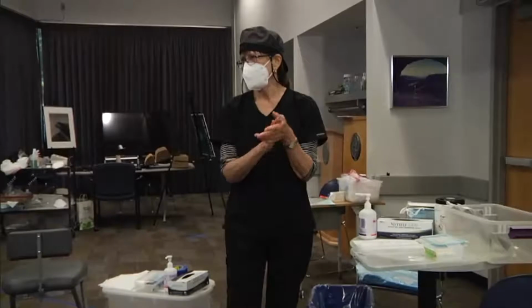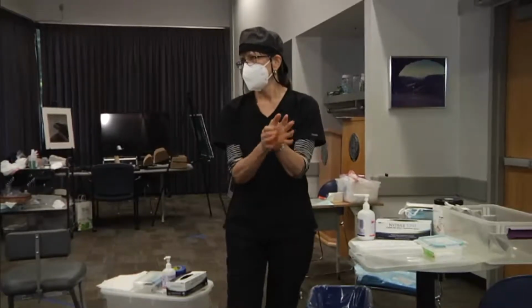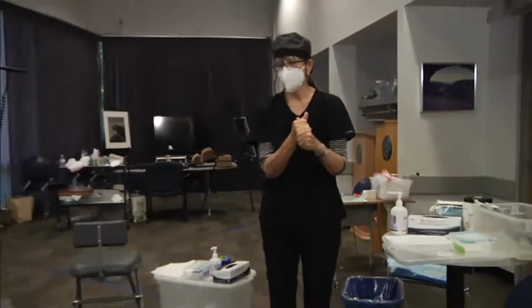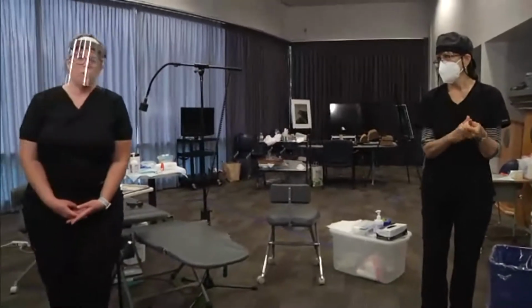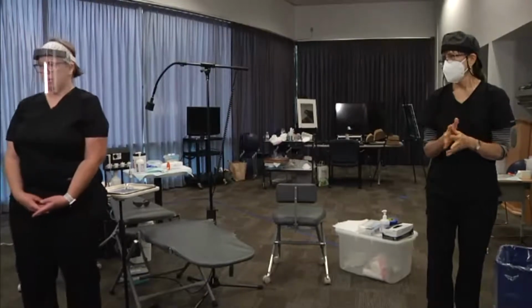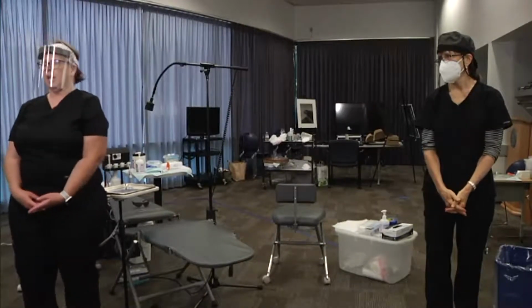For hallway screenings, are we wearing a gown, and do we need to wear a face shield? No, for screenings, you do not need to wear a gown. And for face shields, we are going to be wearing a face shield and a mask. So either you need to have a face shield or a mask and goggles.